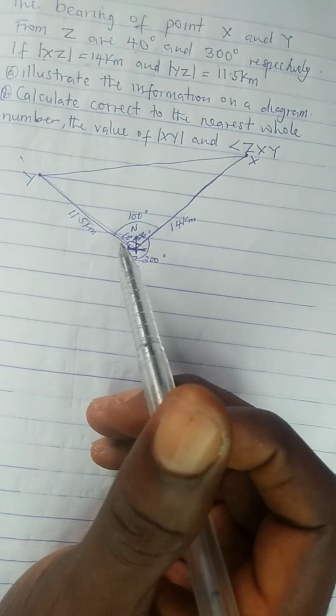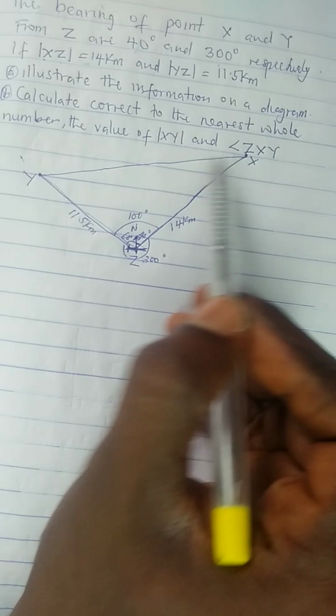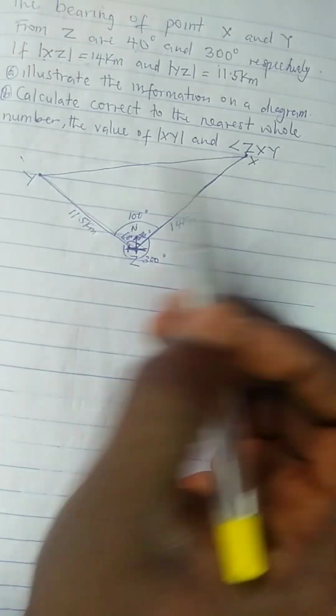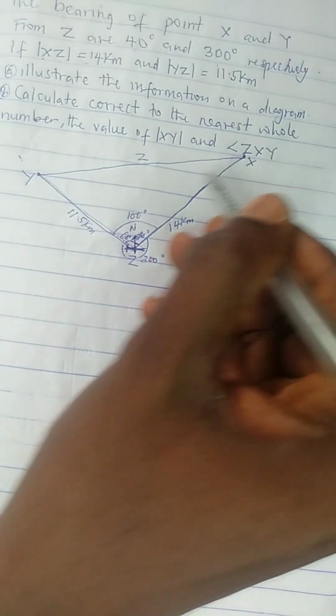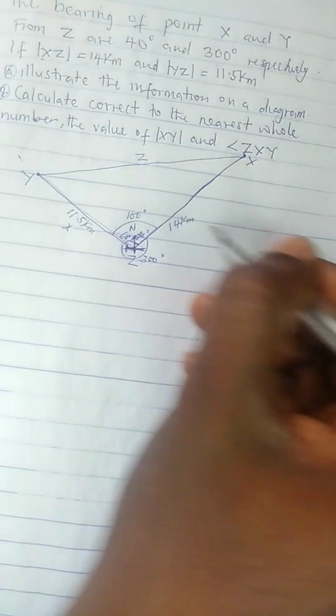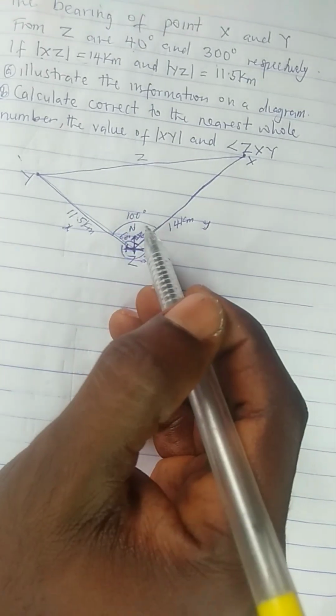Now, after we illustrate the information on the diagram, we are asked to calculate, correct to the nearest whole number, the value of XY. This is our XY. So we are looking for this distance XY. And this side is a small z because it's facing the angle Z. This side is a small y because it's facing the angle Y. This side is a small x because it's facing the angle X. Now, anytime you're given two sides, the included angle must be between those two sides that you are given.